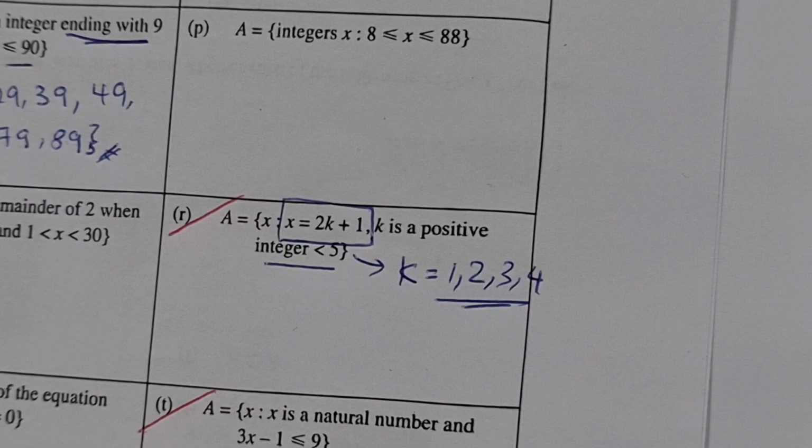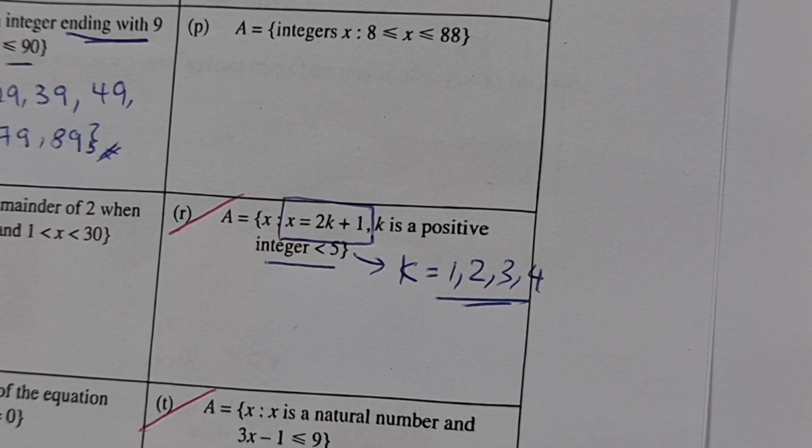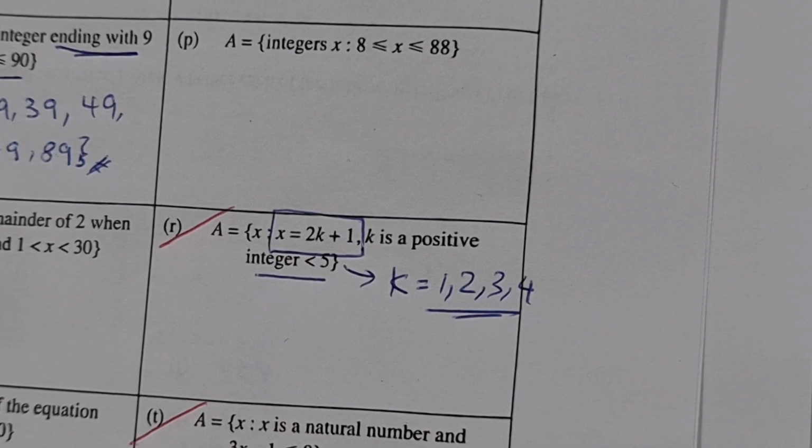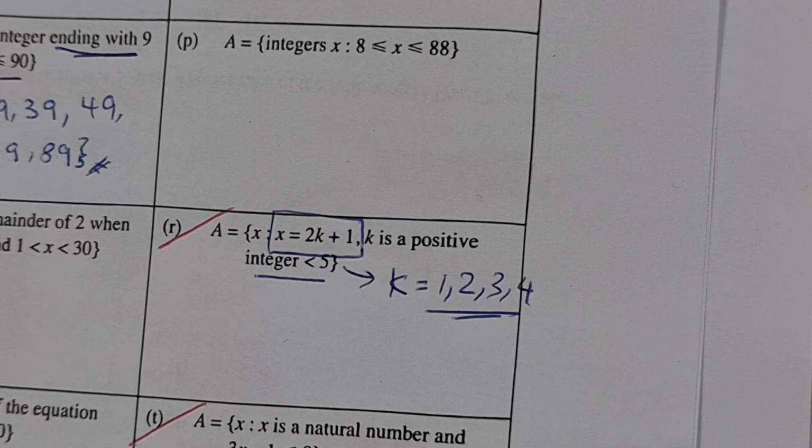They say k is a positive integer. So what's the first positive integer? Is it 0 or 1? 1, very good. 0 is neutral, no positive, no negative. So a positive integer that's less than 5 starts from 1, 2, 3, 4, but less than 5 doesn't include the 5, so it's 1, 2, 3, 4. Okay, so now we know k is 1, 2, 3, 4.